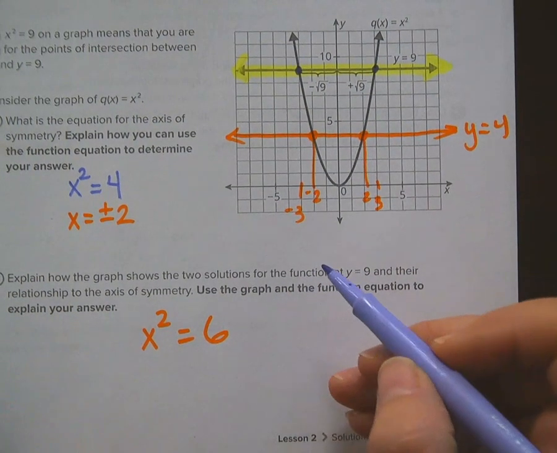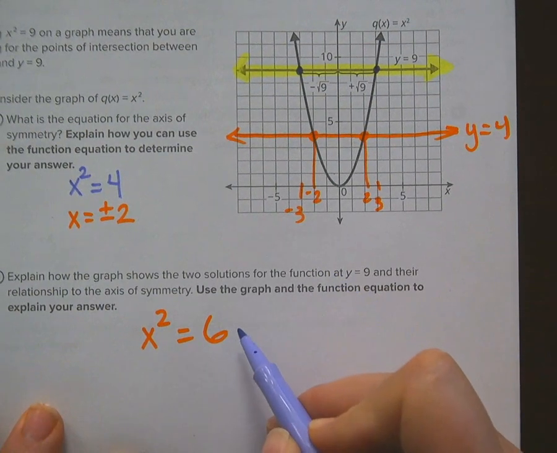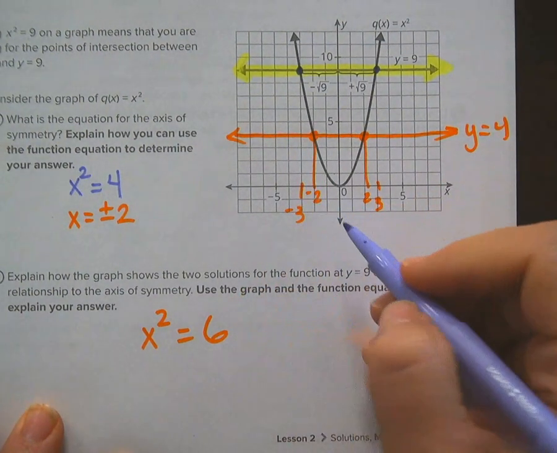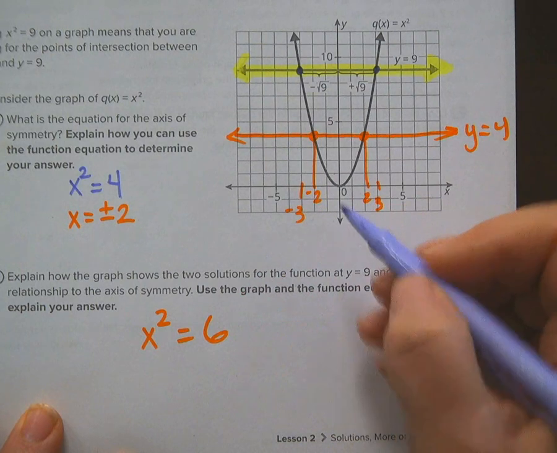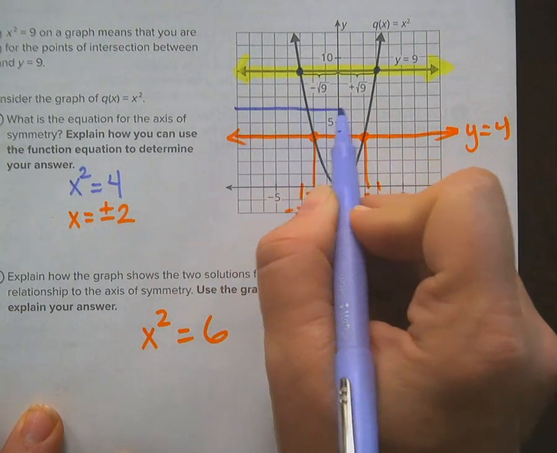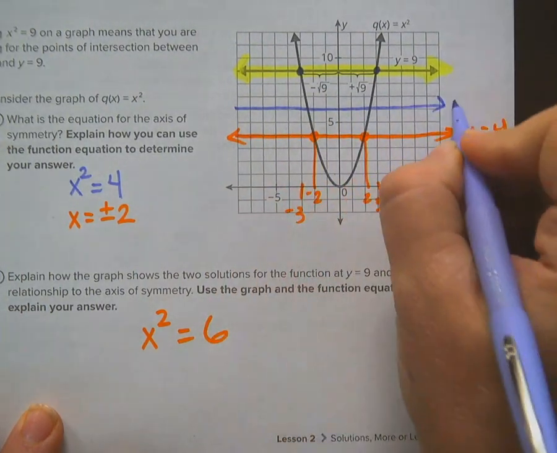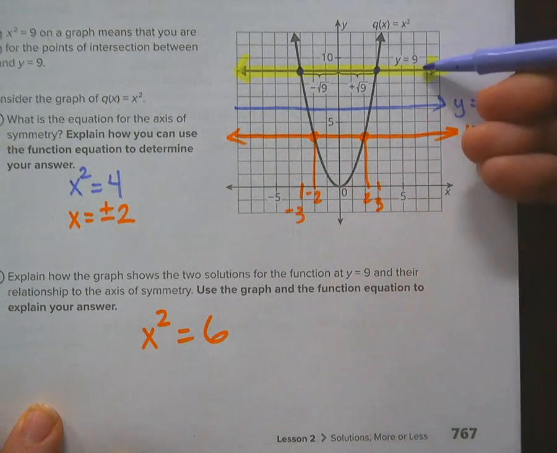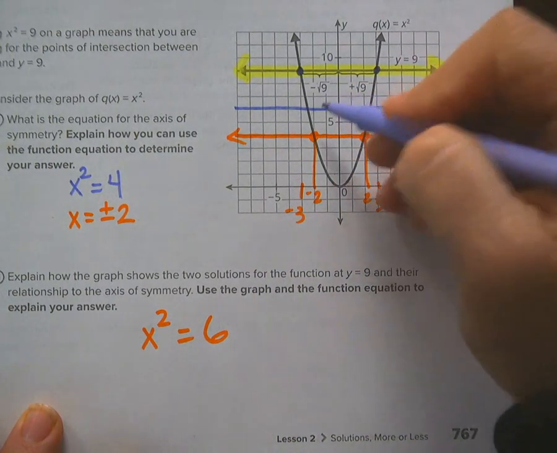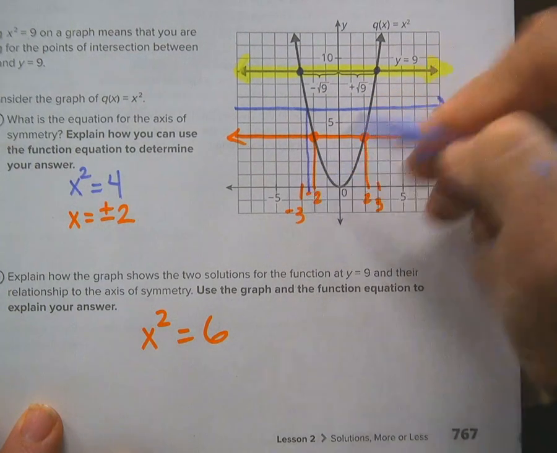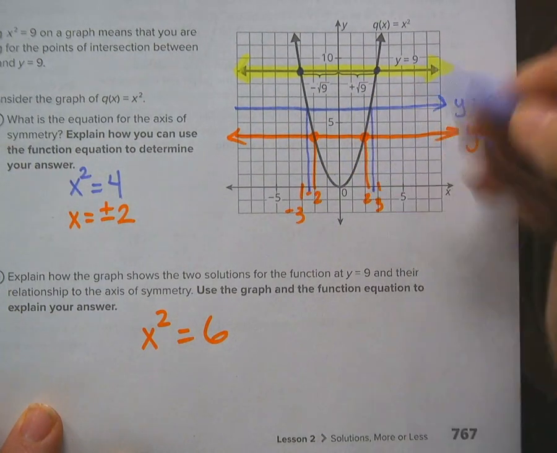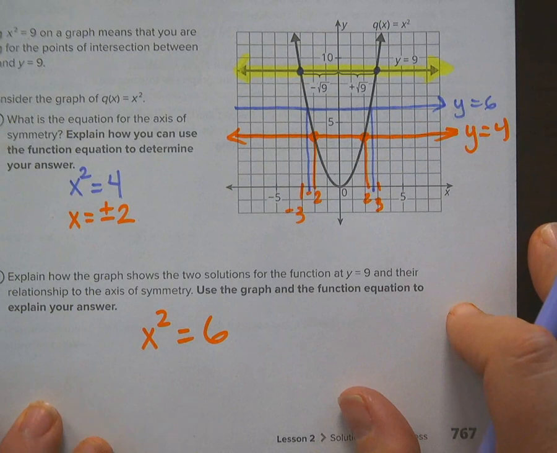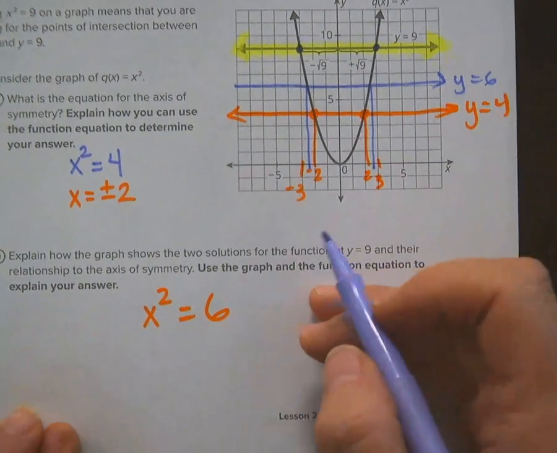So I know it's between 2 and 3. Why? Because mine's at 6 and it's between the two other horizontal lines. Good. So he said if we put y equals 6, he noticed that it falls between here. Okay. So you were guessing it's somewhere between 2 and 3. Okay. How many other people got that concept? Okay. So let's try it algebraically.